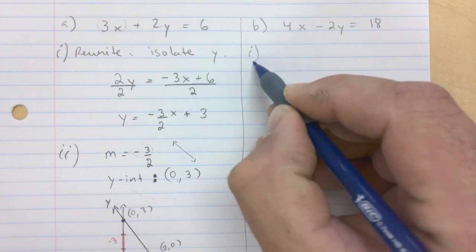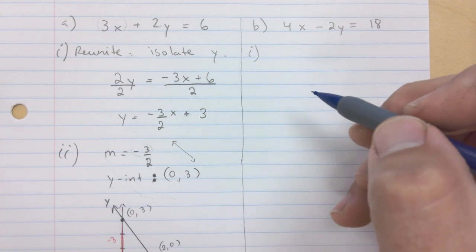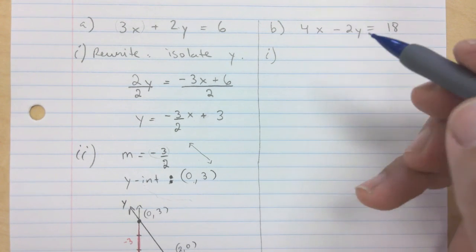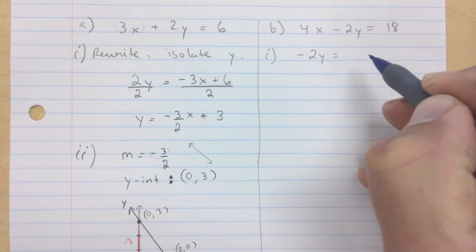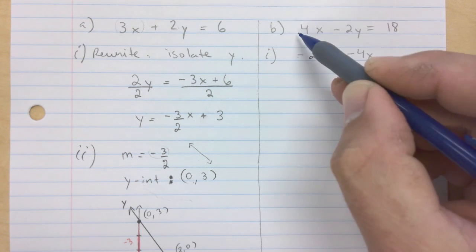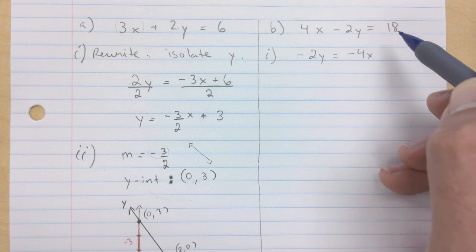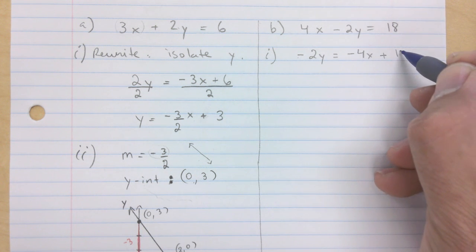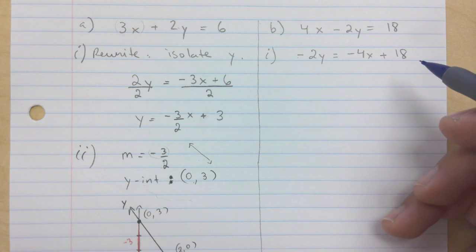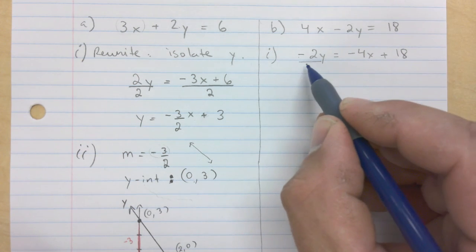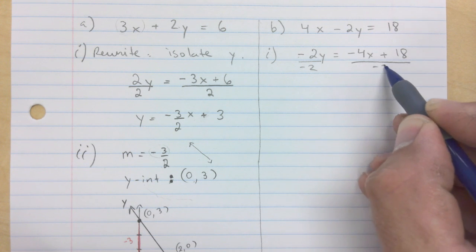So we're going to do the rewriting part. If you want to go ahead of me, go for it. Okay, so you'd have negative 2y is equal to negative 4x plus 18, because this negative term is coming over the equal sign, subtracting. The 18 is already there. Be very careful with signs, folks. It can really affect you if you get that wrong. It makes everything be off. Okay, it's just frustrating. Then we're going to divide everything by negative 2.